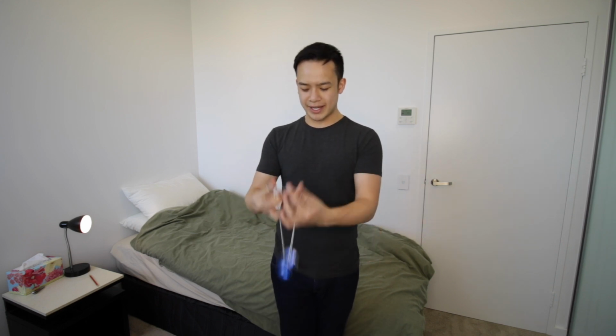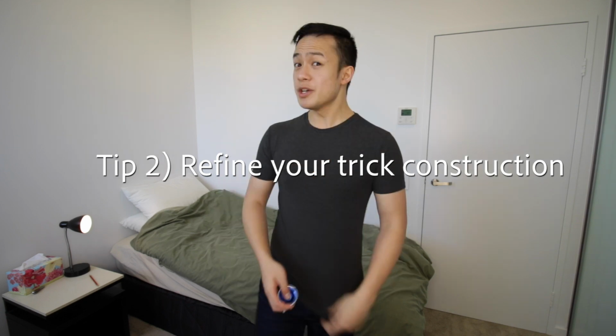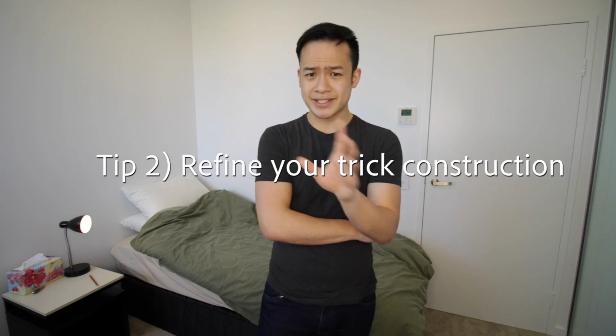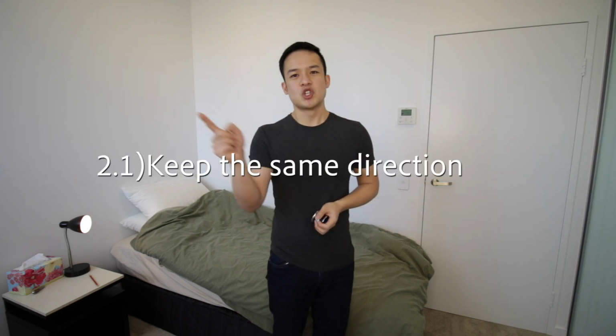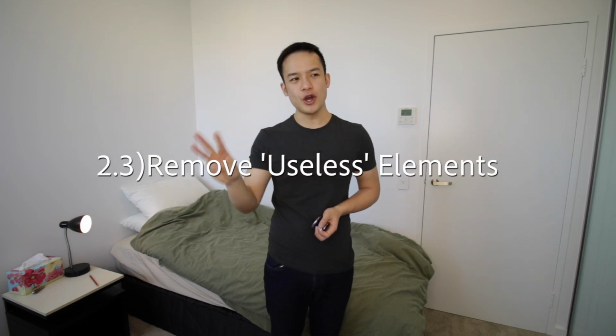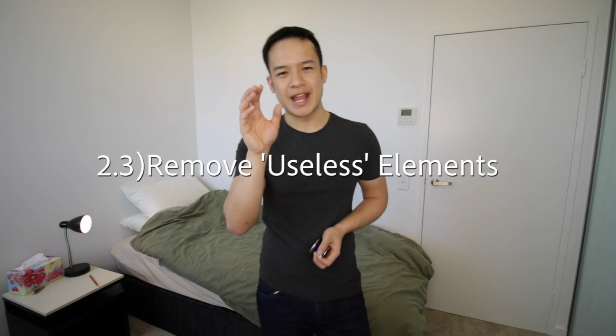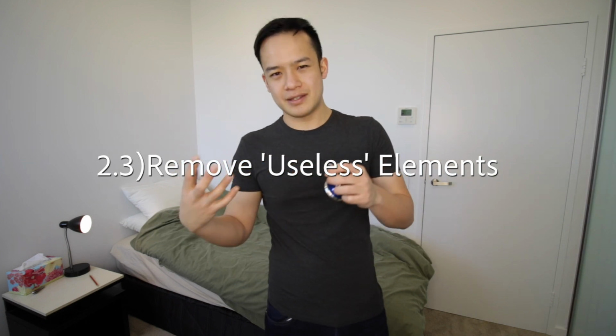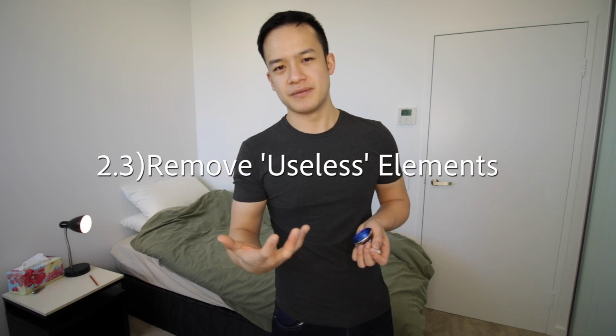And this is where I want to get to the second point. Trick construction. You can be a pretty good yo-yo player and construct a trick terribly and it won't look like it flows. This is kind of like 3 rules for flow that I've kind of codified to try and help explain it to you guys. The first one is try to keep it moving in the same direction. The second one is when you do have to change direction, do it fast and do it fluently. The third one is never do an element that doesn't need to be there for the logical progression of the trick. If you follow those 3 things, you'll understand how flow kind of works.